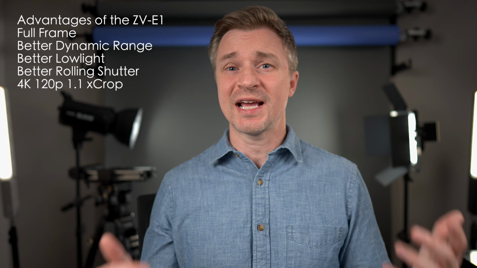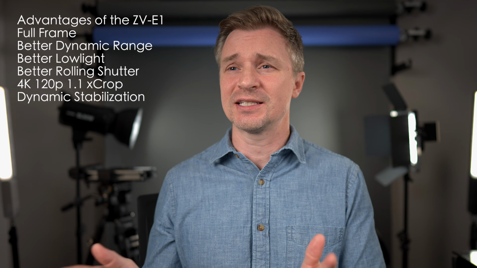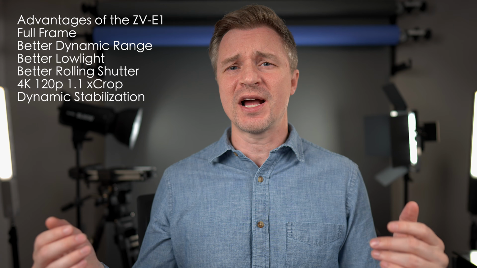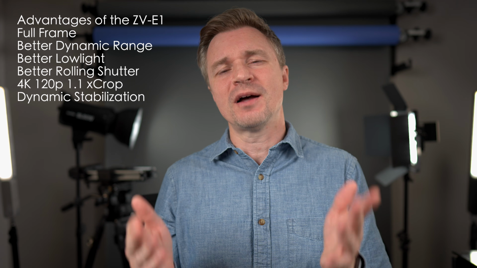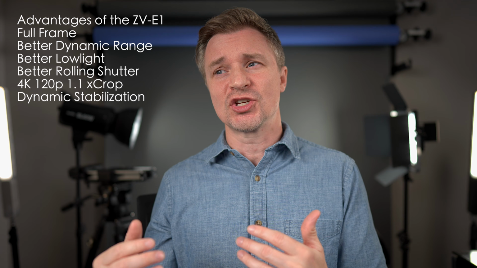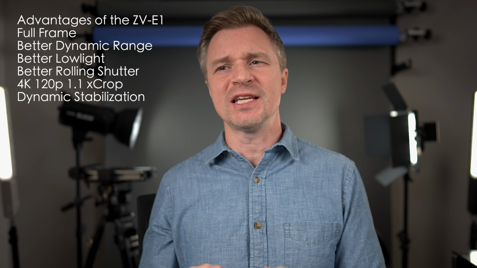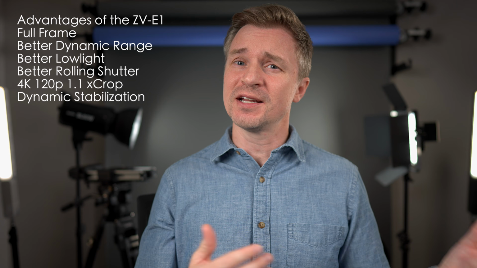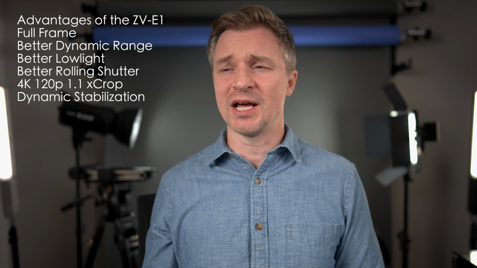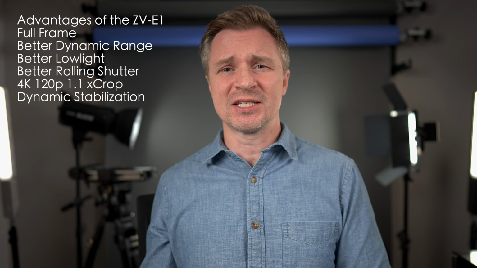The ZV-E1 has dynamic active stabilization. Now, this is something that is not in the A6700 at all, which kind of surprised me, but it crops in about 30%. It's on top of the regular active stabilization, and it creates a very stable image in the ZV-E1. So since it's targeted at vloggers and people who do a lot of travel, it makes a lot of sense to have such a great stabilization method.